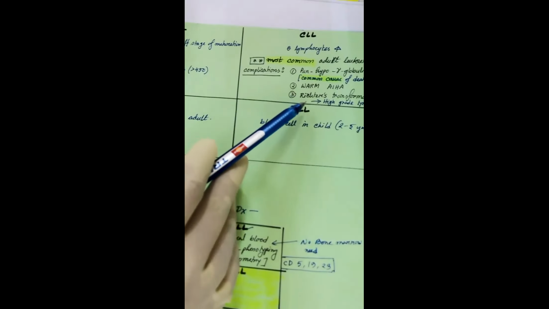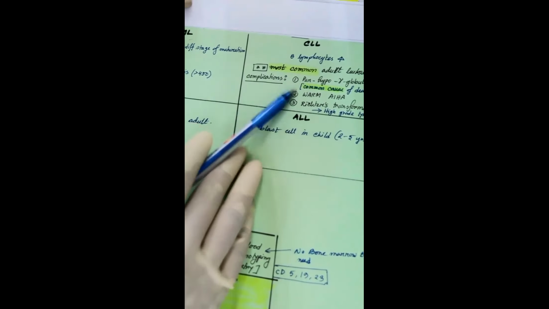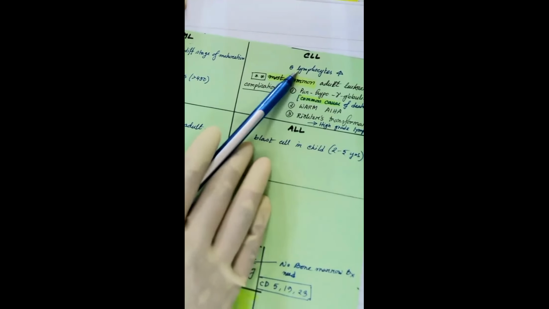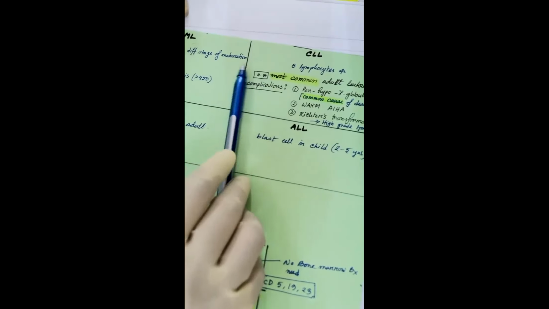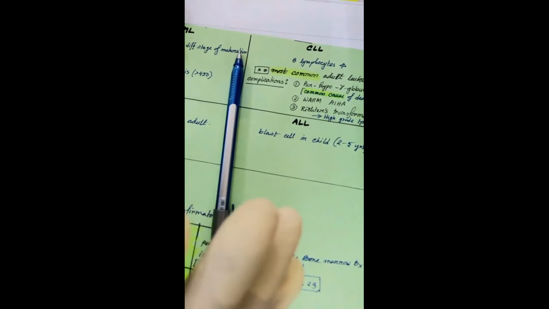Got it? Now come with CLL. This is our lymphoid series problem, not the myeloid series. Myeloid series is with CML. But lymphoid series problem, this is the lymphocyte, so T and B lymphocyte. Which lymphocyte is more affected here? B lymphocyte.